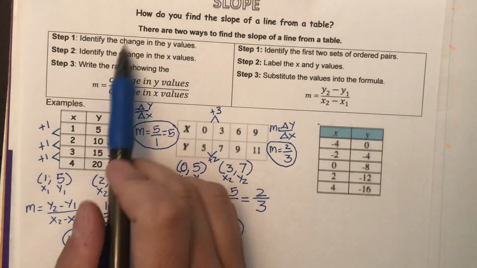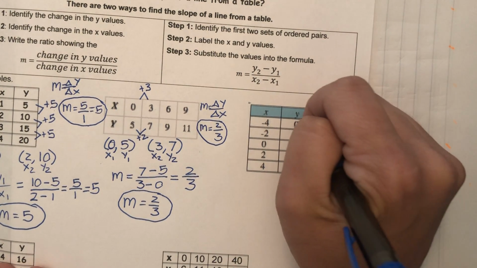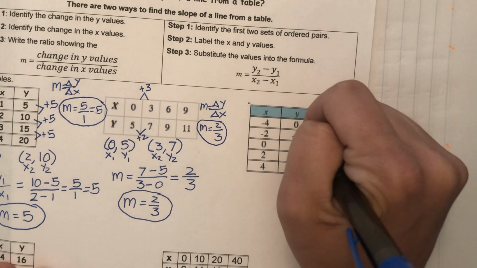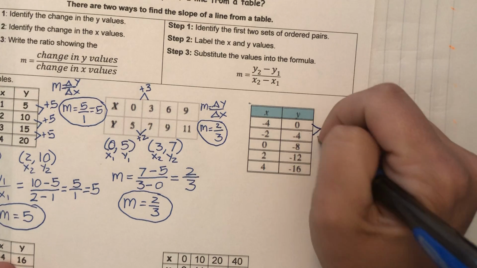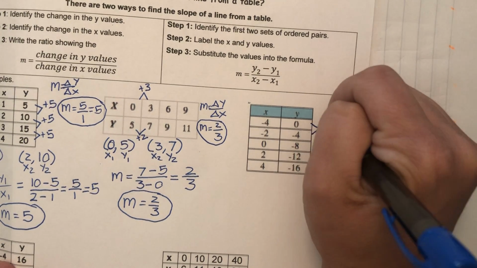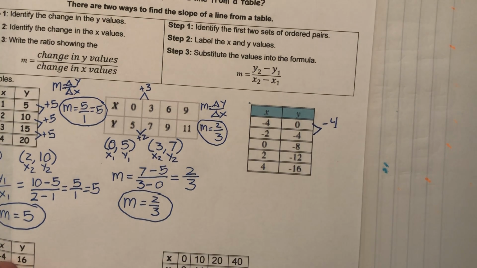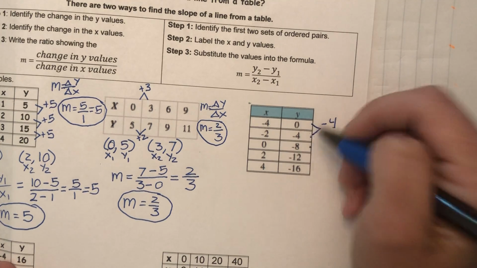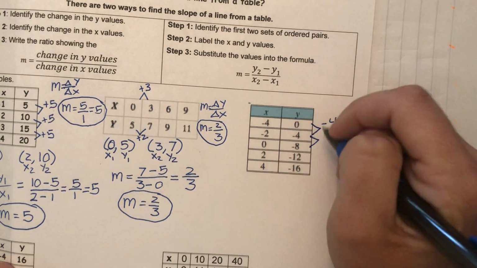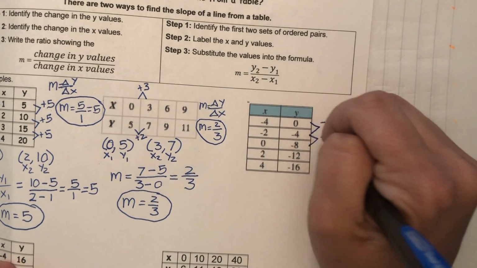I'm going to just go over it with the shortcut now. First, we need to find the change in our y values. So to go from 0 to -4, we're at 0 and then we go to -4. What will we need to do to 0? Well, we would need to take 4 away. The change is -4. And if you're not sure, you could check another one to make sure you did it right. So from this point to this point, they always need to be next to each other. To go from -4 to -8, what happened? We subtracted 4.